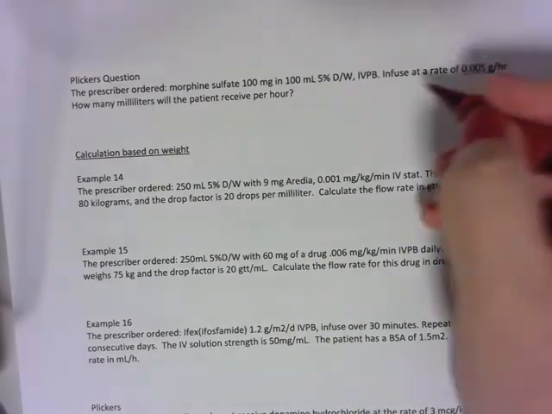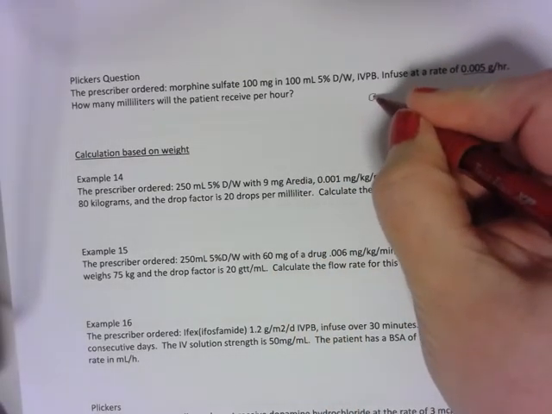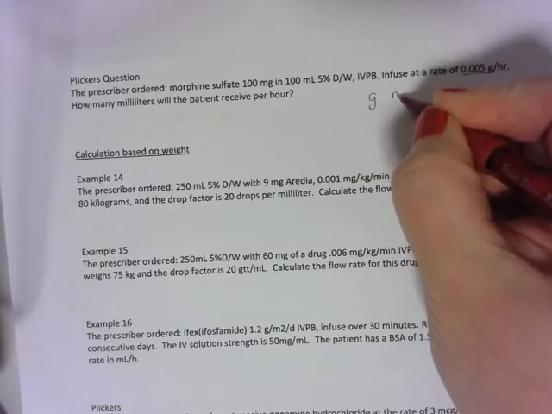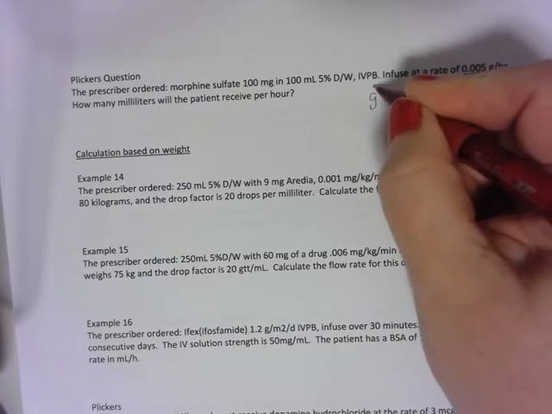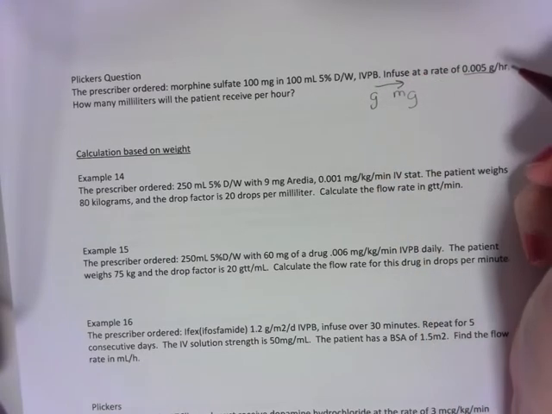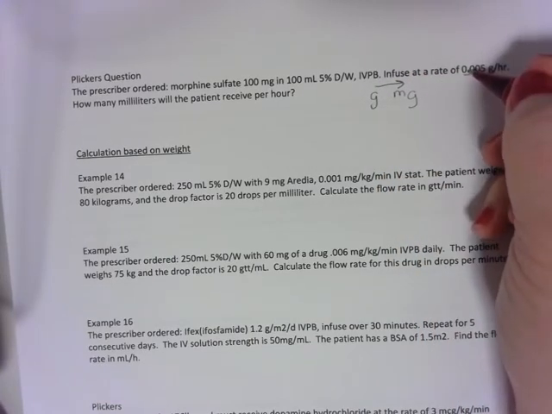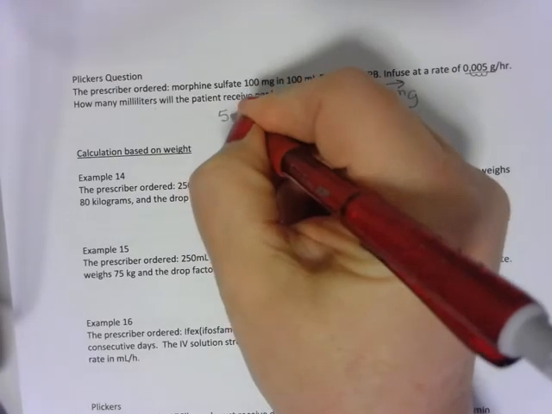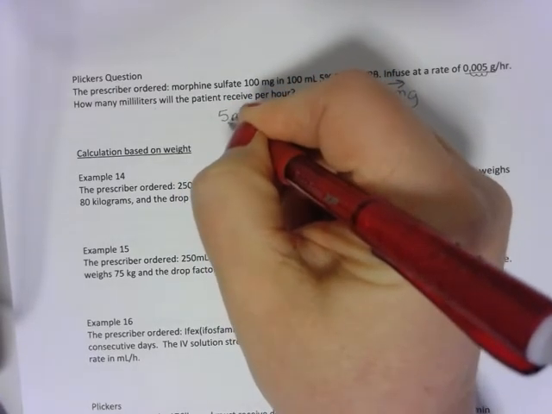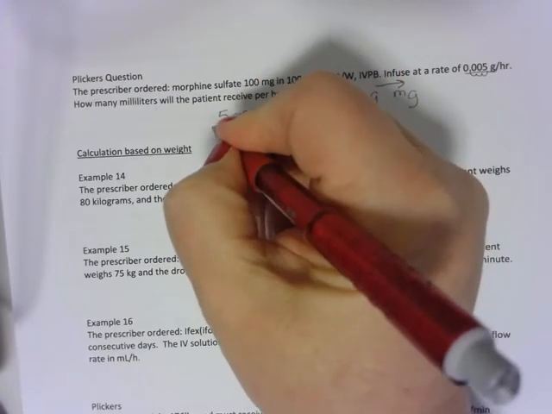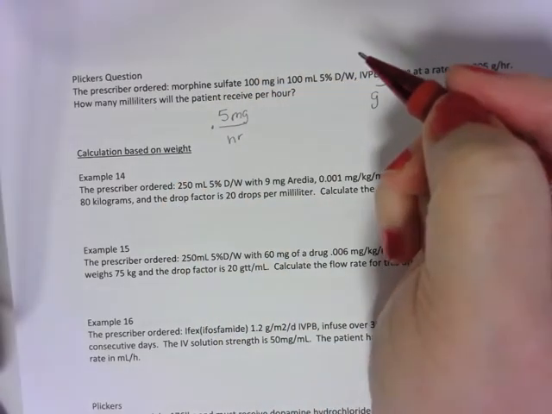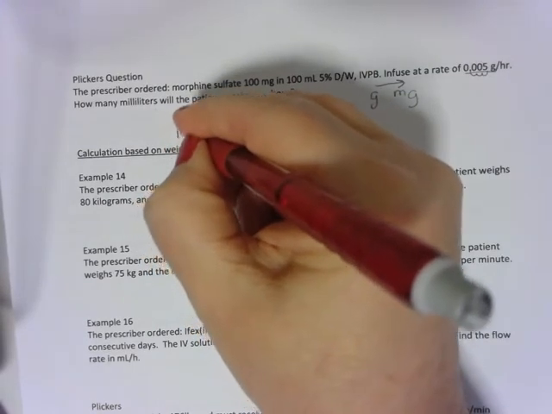Remember, we're going from grams to milligrams. We're going in that direction. So that's the direction I'm moving my decimal. And I'm moving it 3 places. 1, 2, 3. So that puts it at 5 milligrams per hour. Then the other pertinent information is that we have 100 milligrams.